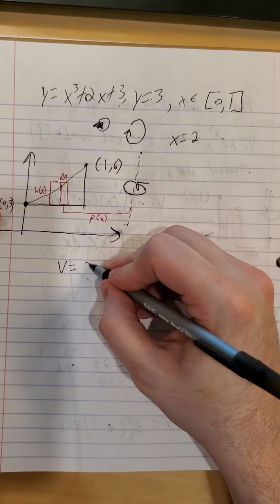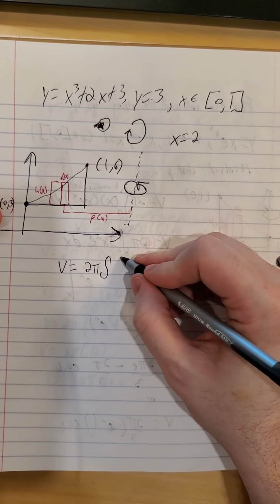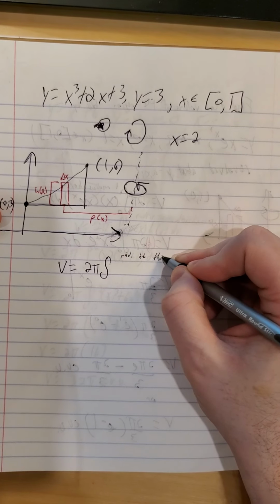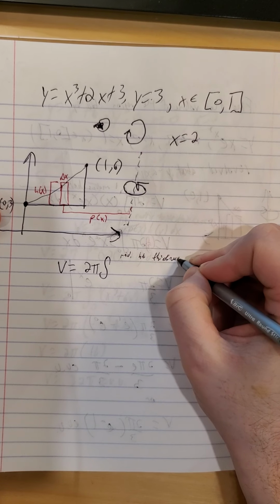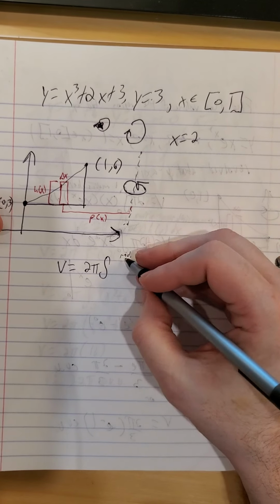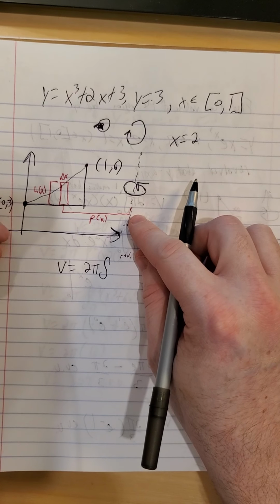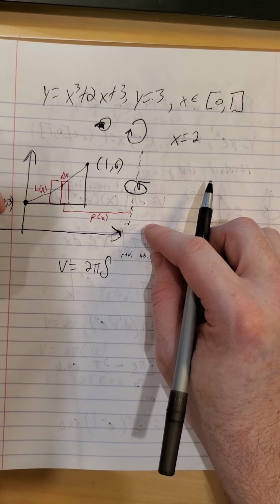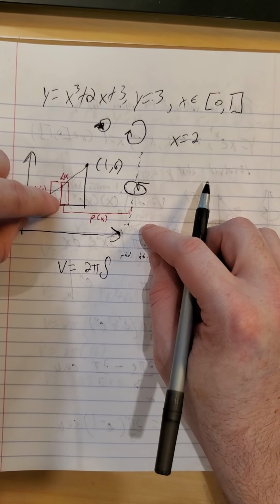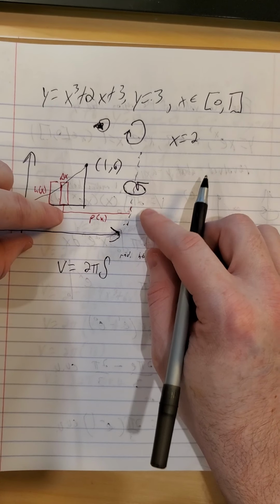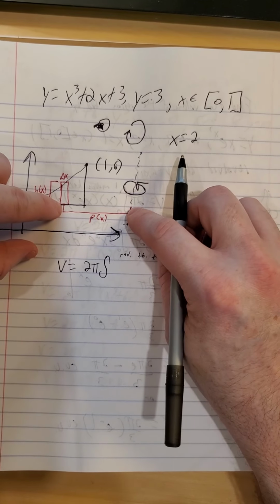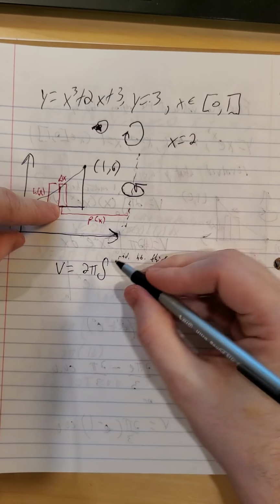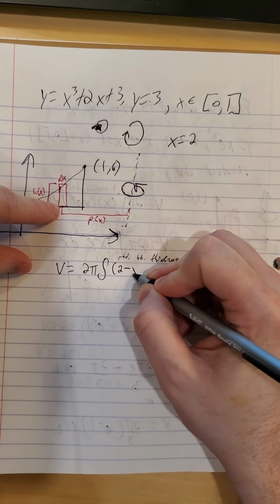So shell method, volume is 2 pi times the integral of radius, height, and thickness. So our radius here, if I plug in an x value, let's say x is a half, then this radius here, from a half to 2, is 1.5 units. We would find the difference, 2 minus the input.